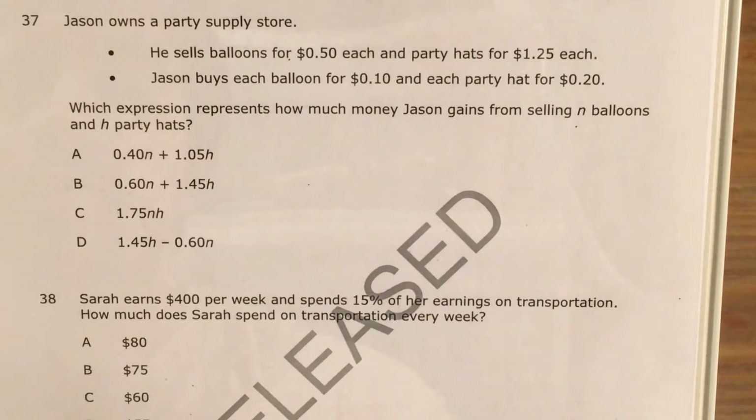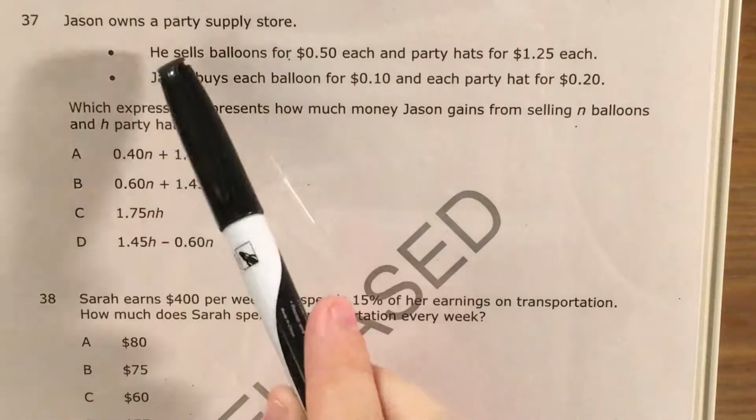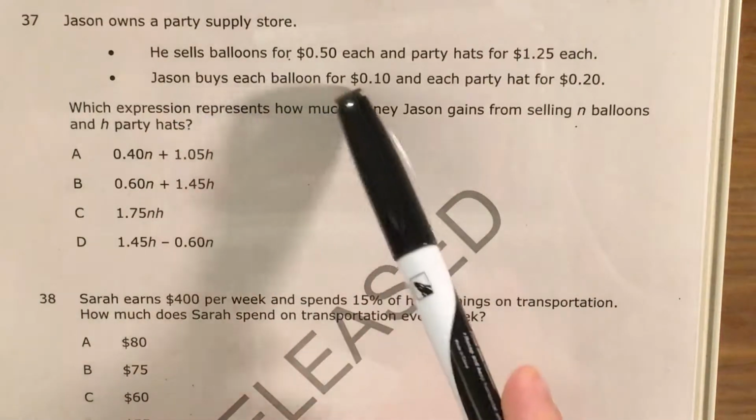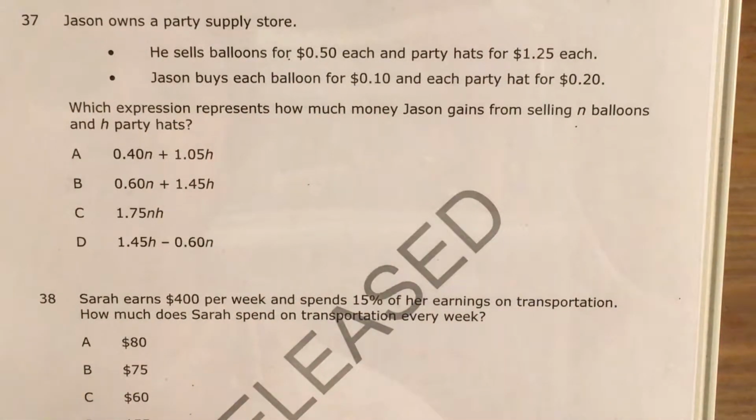This is Mr. W. Today we're going to tackle question 37 in the 6th grade math questions that North Carolina released this past school year. The question tells us that Jason owns a party supply store. He sells balloons for 50 cents each and party hats for $1.25 each. He buys each balloon for 10 cents and each party hat for 20 cents.